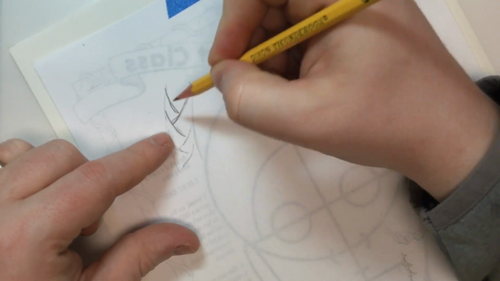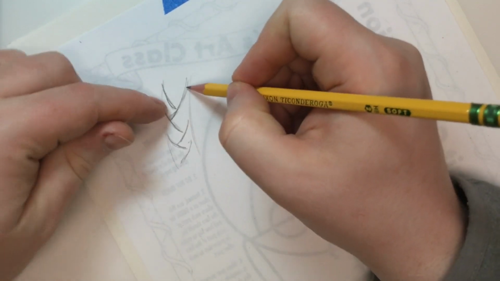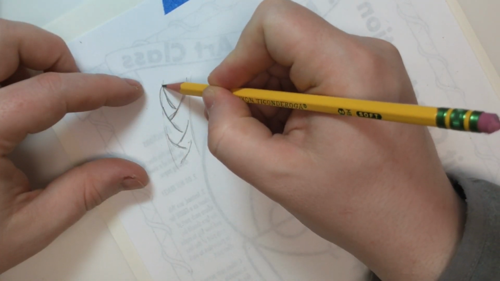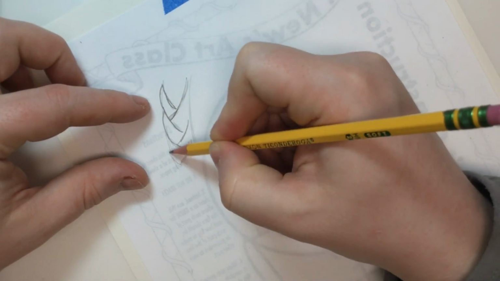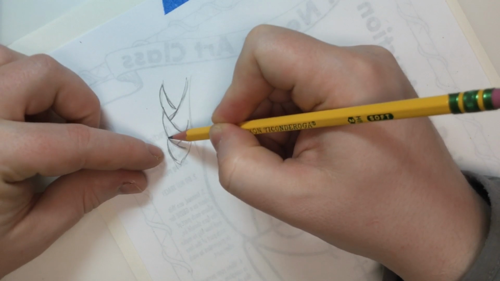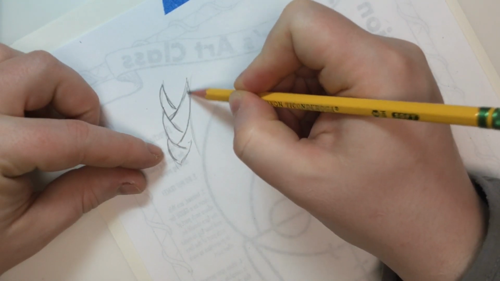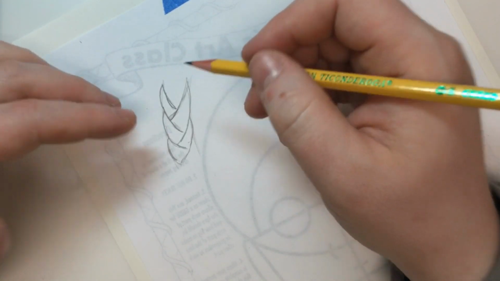And they just keep alternating back and forth in different directions. And then the space between, on each side, these should be curved where it looks like each one of these is wrapping around the one under it. And so you give it a little bit of overlapping that way. So it's an easy way to draw a braid.